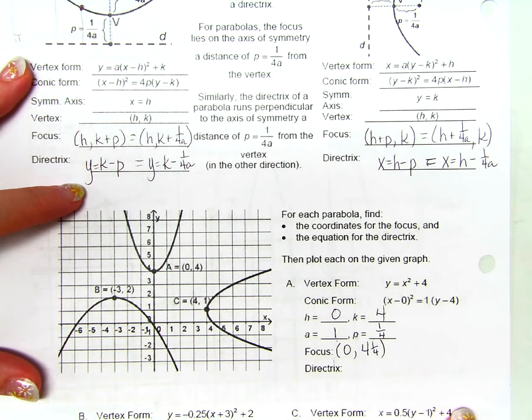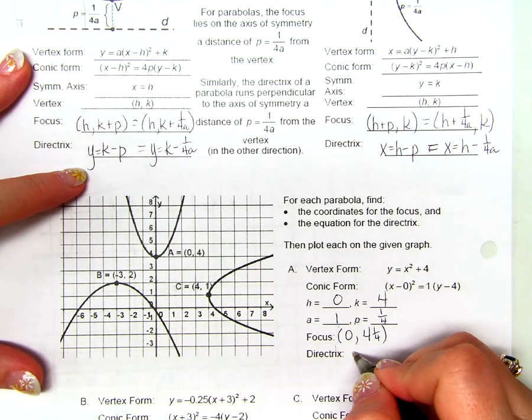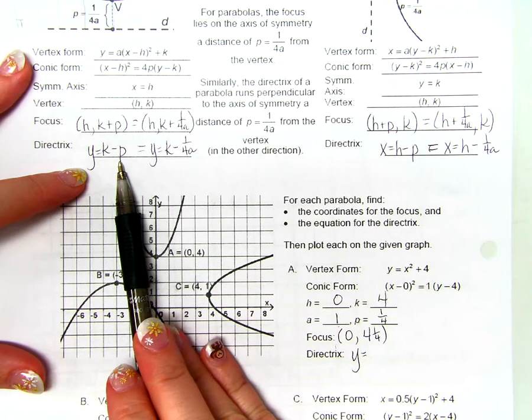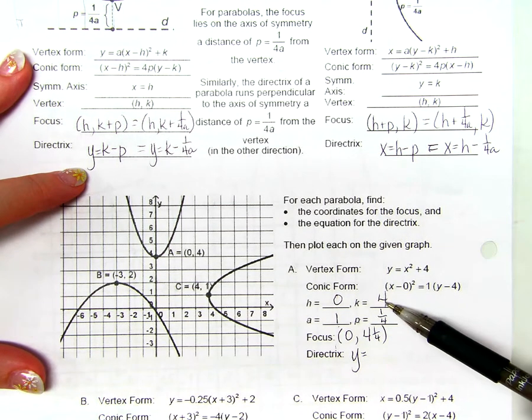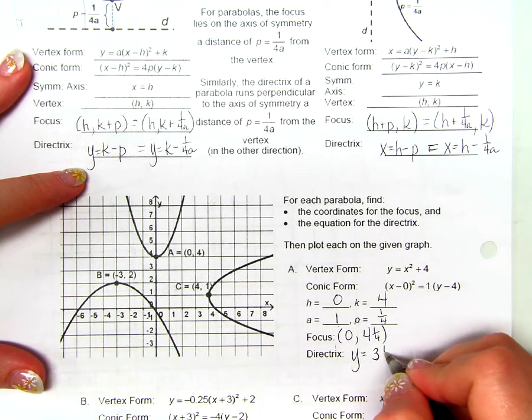Where's the directrix? Y equals K minus P. 4 minus 1/4, which is what? How about 3 and 3/4?